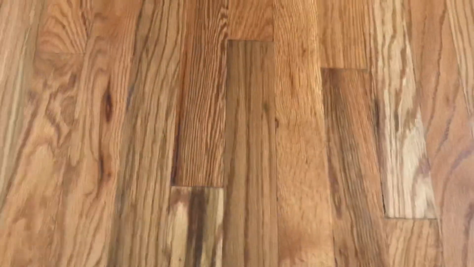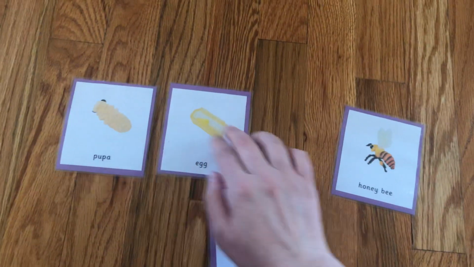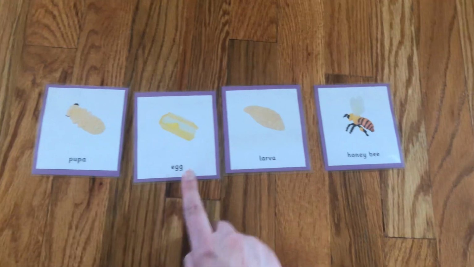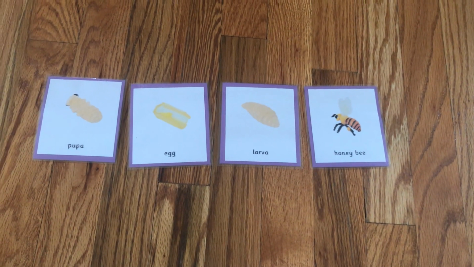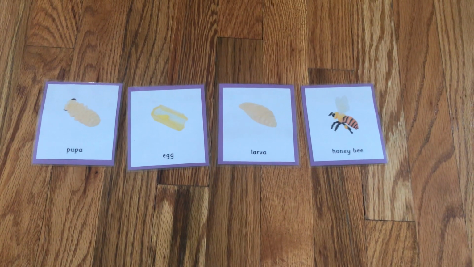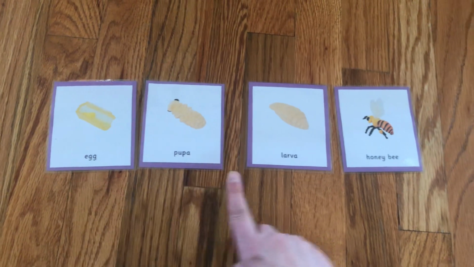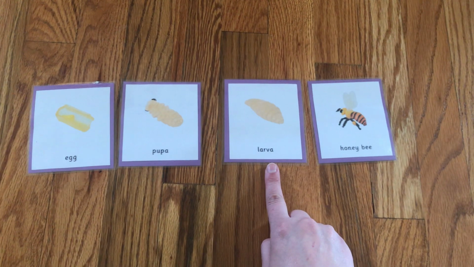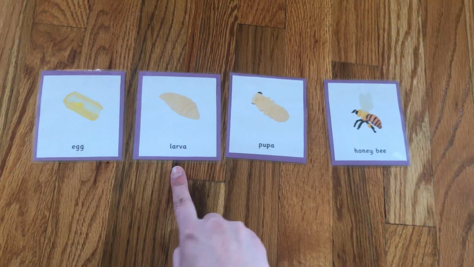We have one final one. Okay, this looks like the life cycle of a honeybee. So, pupa, egg, larva, honeybee. Which one comes first? If you said egg, you are so smart. Egg, pupa, larva. Is that right? Gotta make one little switch. Egg, larva, pupa, honeybee.